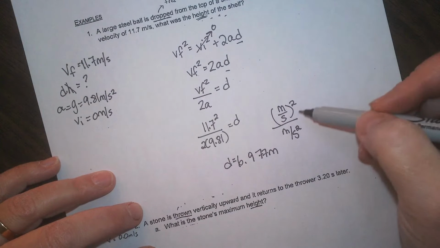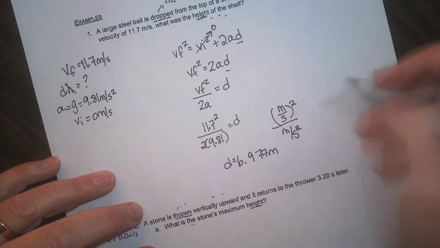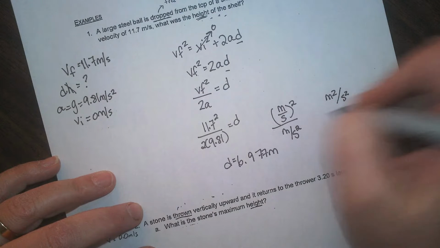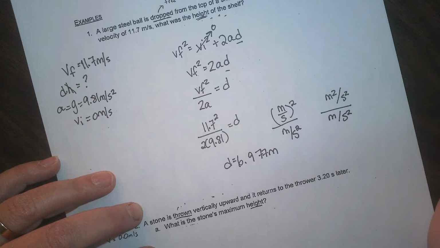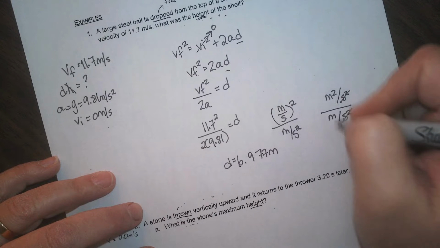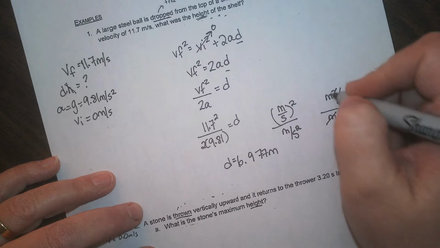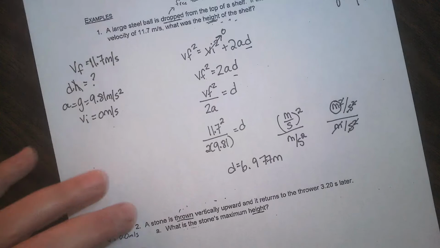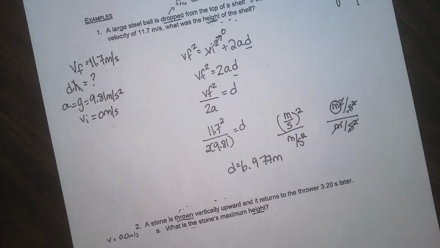If I'm taking my velocity and I'm squaring it, I get meters squared per second squared. And then here I have meters per second squared. So when I look at my units, these are going to cancel out, and this is going to take this out, and I'm going to be left with a meter. So when we look at unit analysis, which is huge, you can solve all things. You don't even need to memorize a formula if you can understand how the units work.